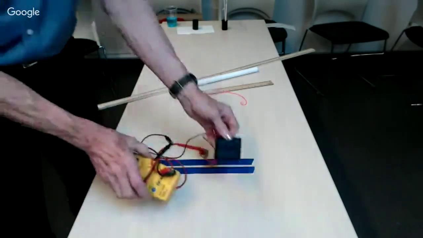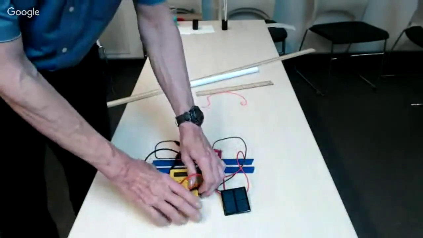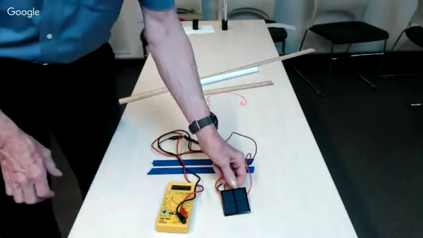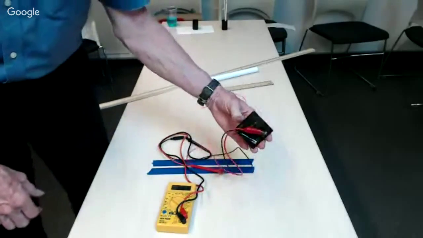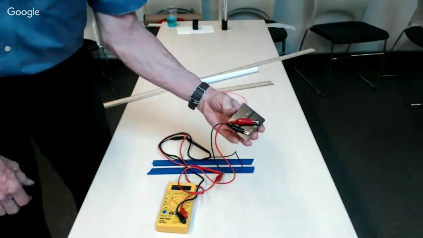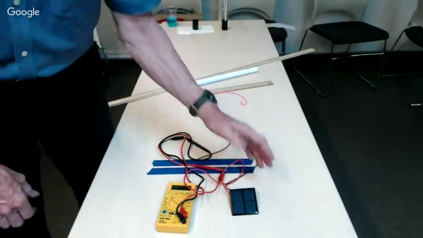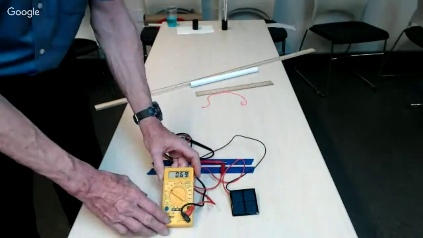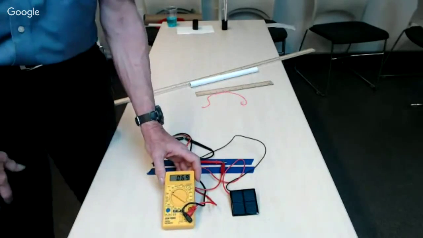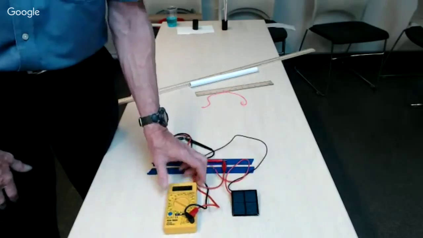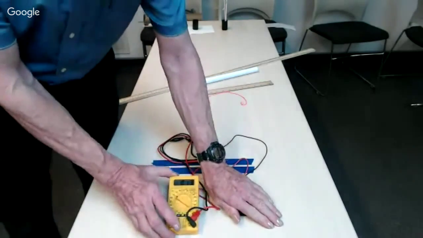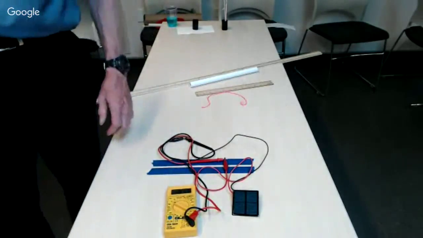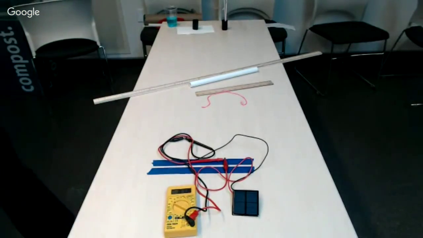So what I have here, and another activity, another snack that we've written up, is a solar cell. And on the back of the solar cell there are two leads, a positive lead and a negative lead. And I'm in the room light right here. And I have a voltmeter connected to them. And I find right now I'm getting about 0.69 volts out of the solar cell. If I cover it, the voltage goes way down. Now the voltage goes way up.